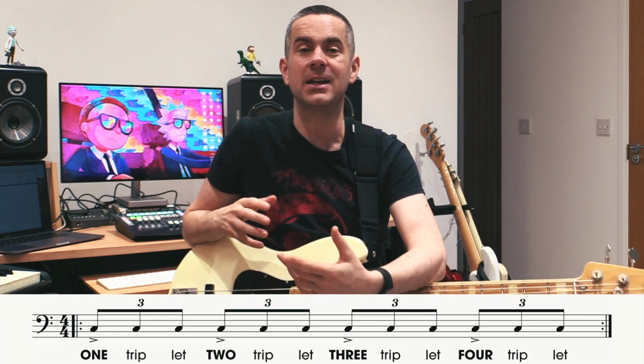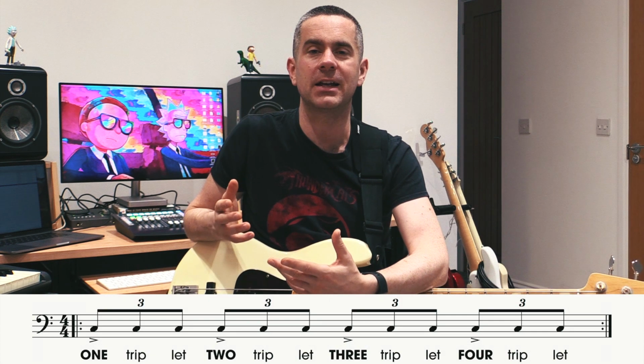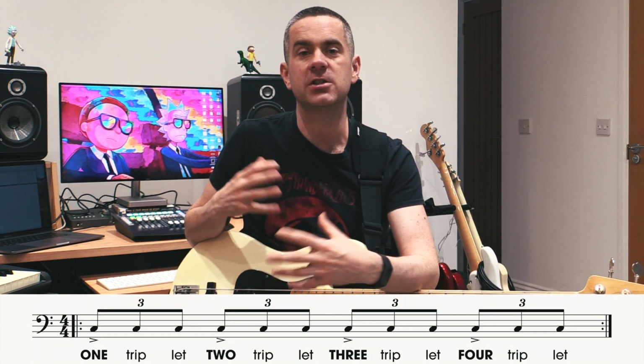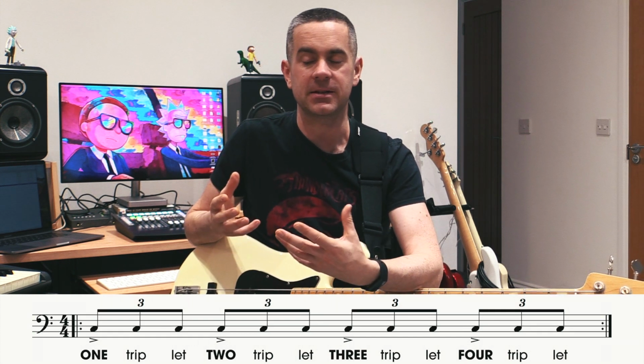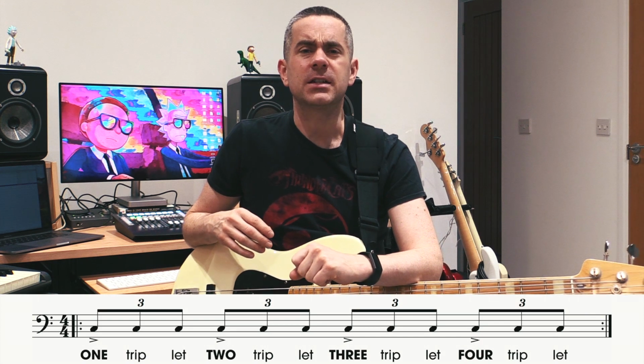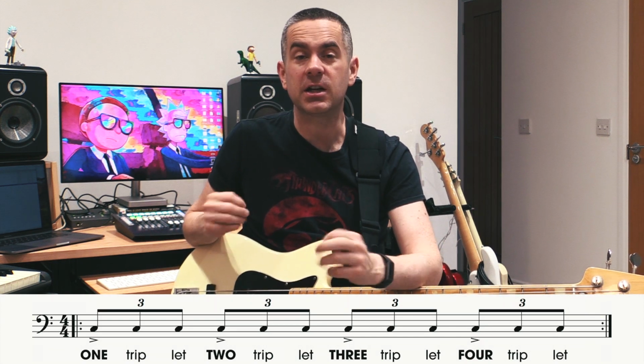We hear triplets in basically anything that has a direct link to African music is going to have lots and lots of that shuffly, swingy 3 in it. So triplets are quite easy to feel, pretty straightforward. Let's take a quick look at a C major scale played just in triplets.